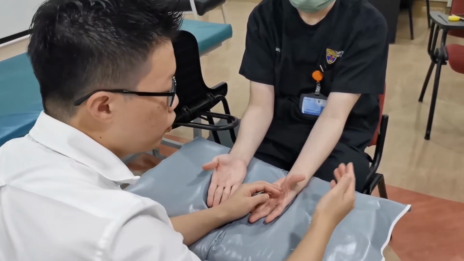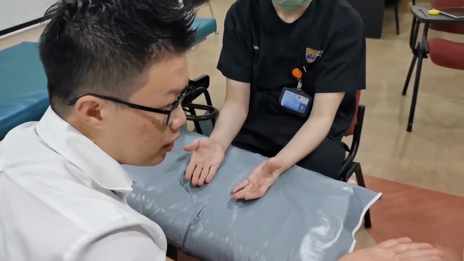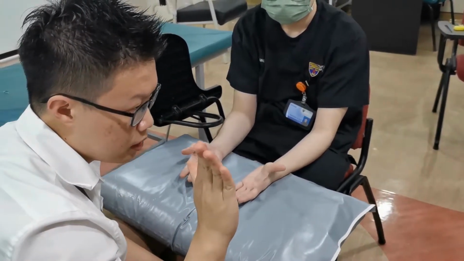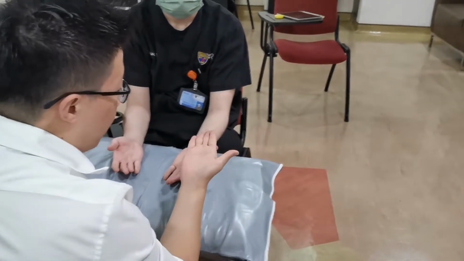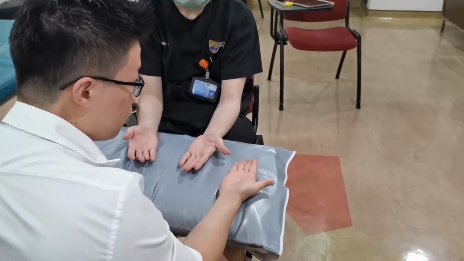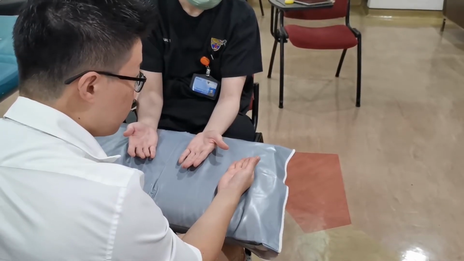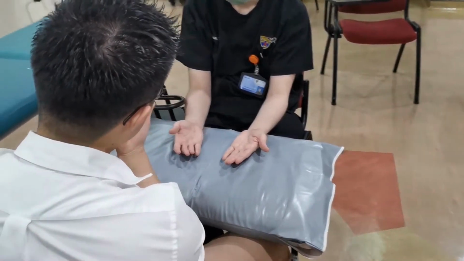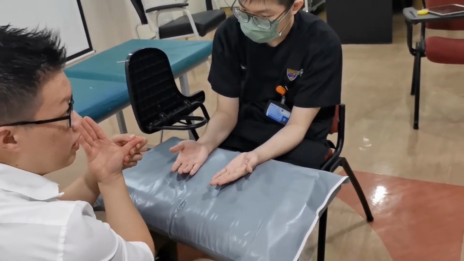Okay, so again, flexion of the thumb is like this. Extension of the thumb is like this. Adduction is like this, and abduction is like this, because your fingers and your thumb, the plane is different.